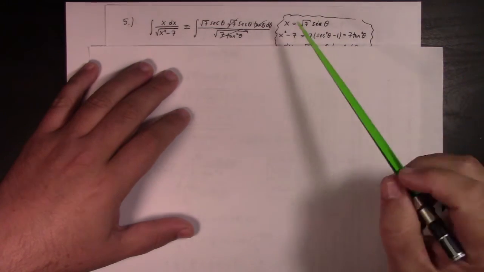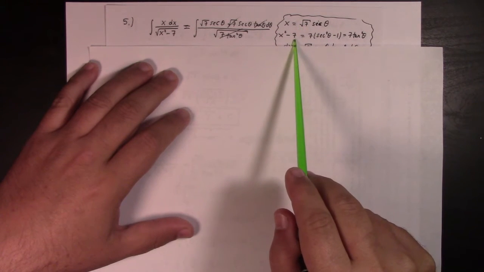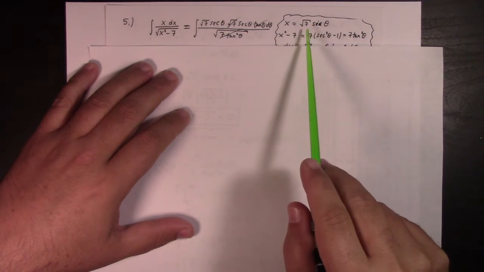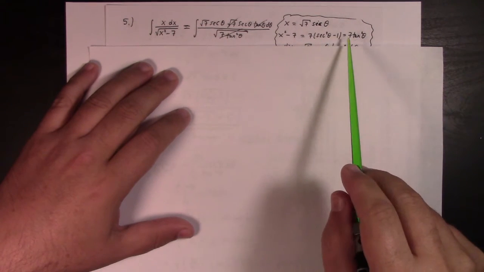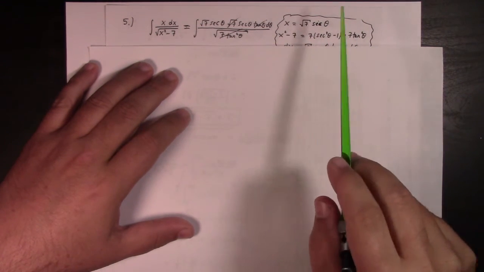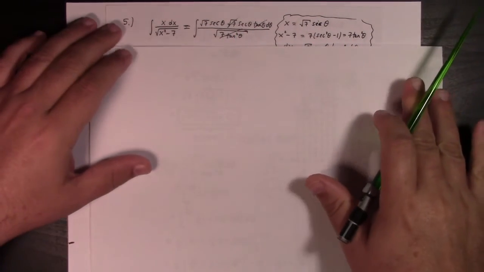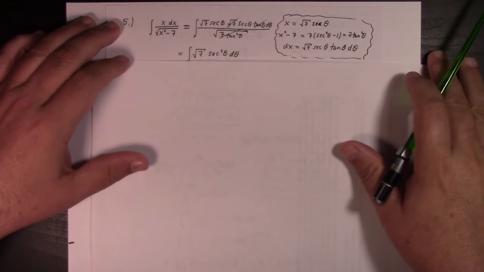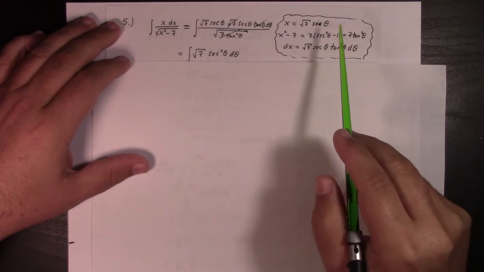All right, so we got x equals 7 secant theta. x squared minus 7 is going to be 7 secant squared theta minus 7, but we can factor the 7 out, which gives us 7 tangent squared theta. I've moved on to example 5 if you hadn't noticed. And then dx is square root of 7 secant theta tangent theta d theta.